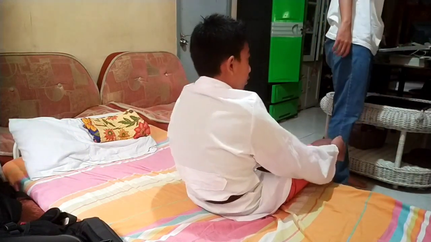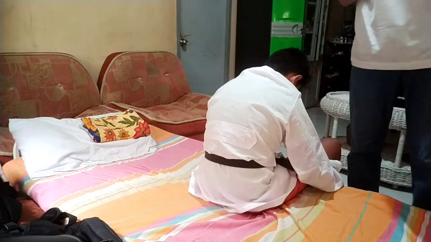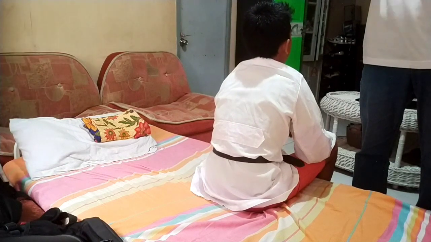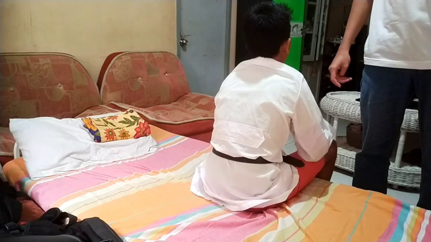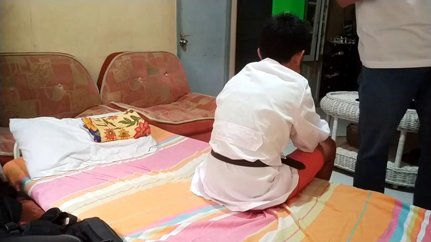So the next procedure is give explicit instructions to the client. Ask the client to move forward and sit on the edge of the bed or surface on which the client is sitting with feet placed flat on the floor.